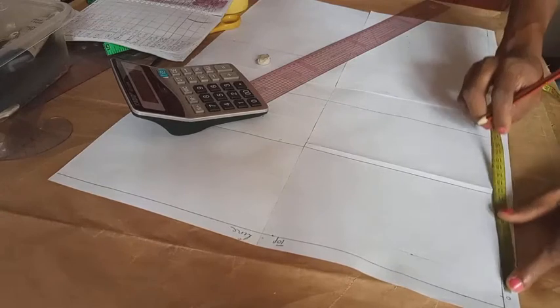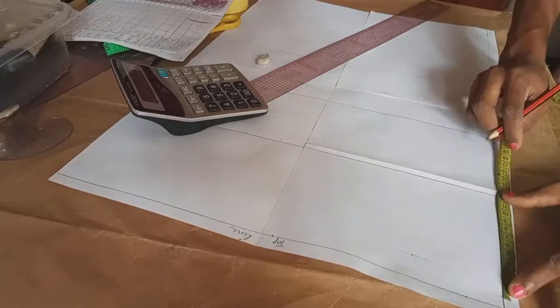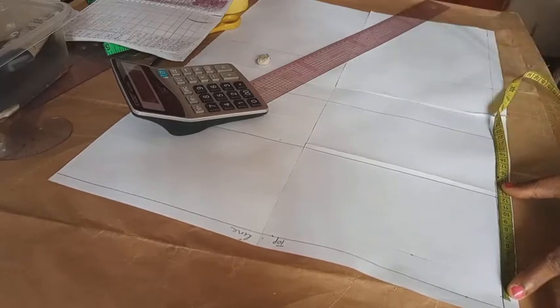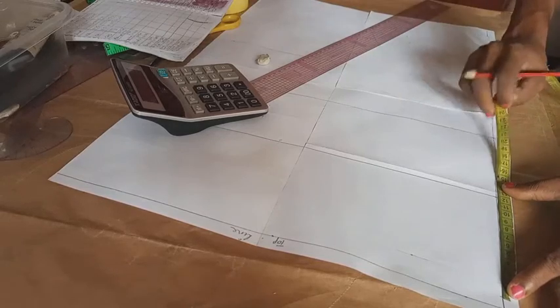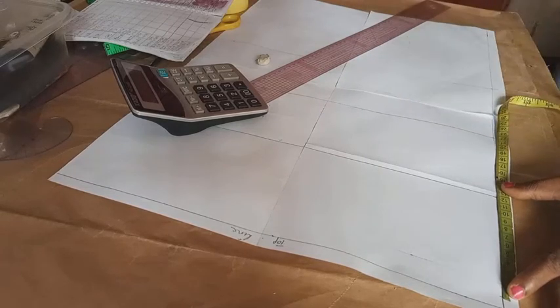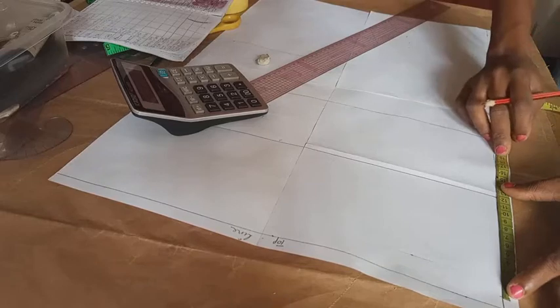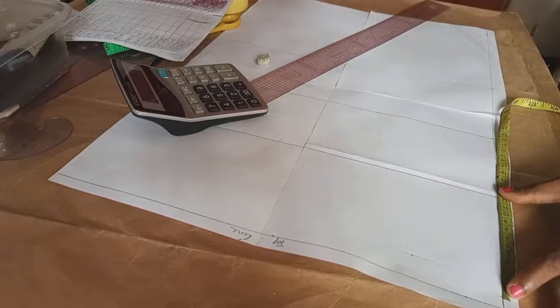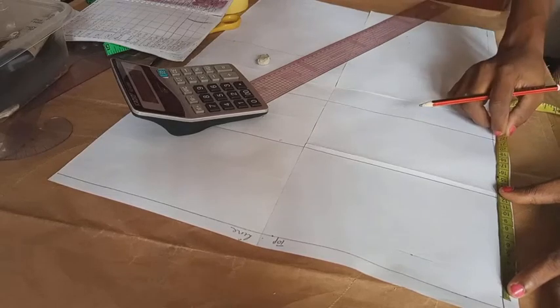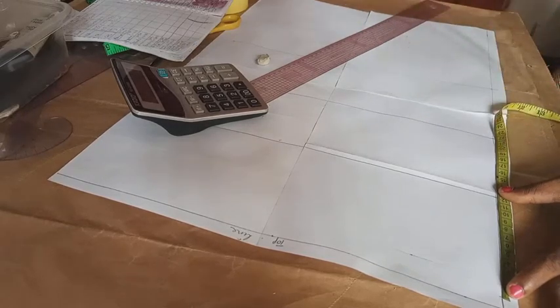From this same point O, you mark down your nape to waist, for example, your back half length. In my video you'll understand what I mean by nape to waist measurement. Along your center back there's a bone at the back of your neck.